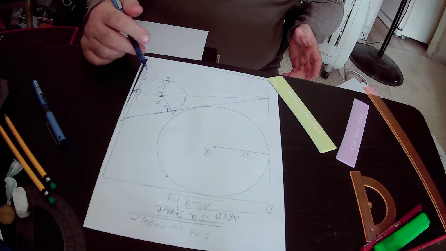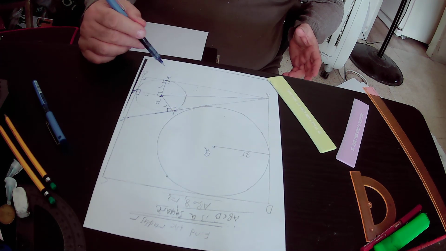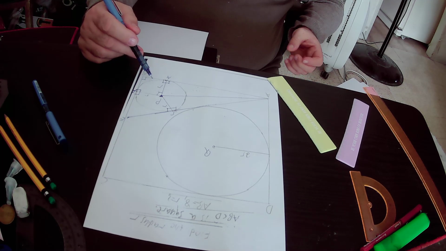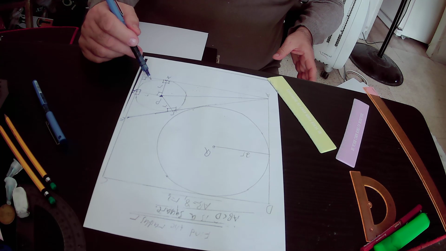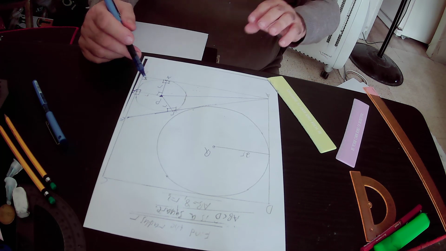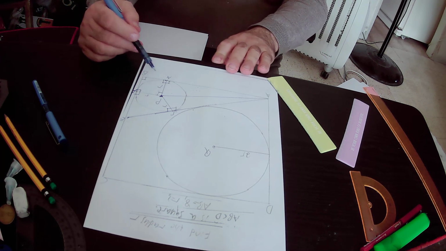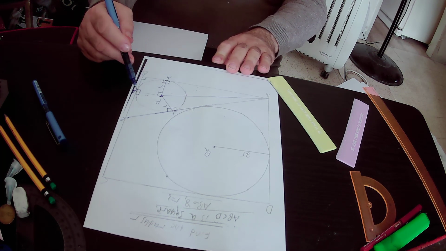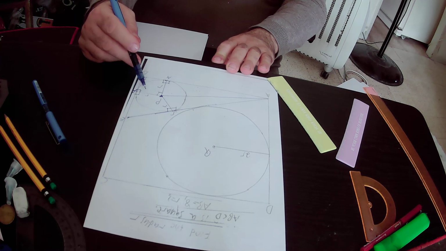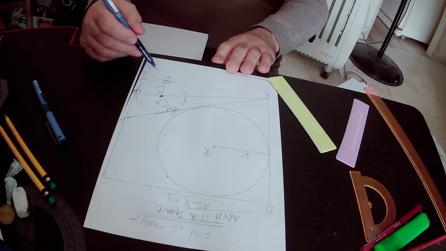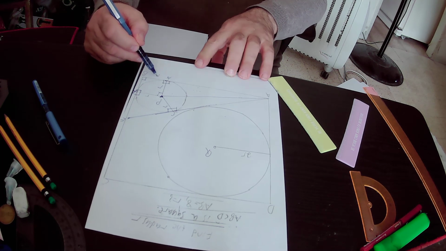So quadrilateral PFMB, this quadrilateral, is at least rectangle. And we know that the opposite sides of any rectangle are equal to each other. So PF equals to MB, but PF equals to r. This is the radius of the small circle, so MB will be also equal to r.